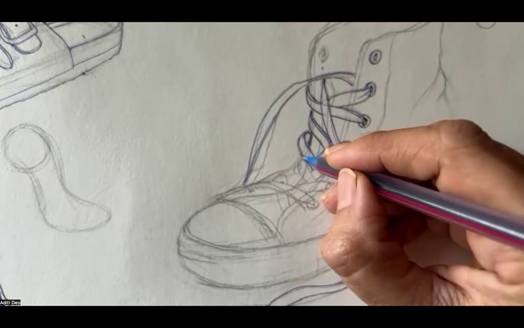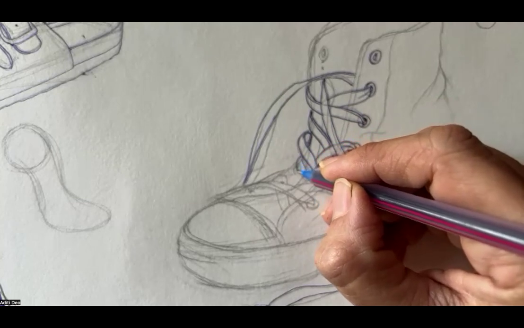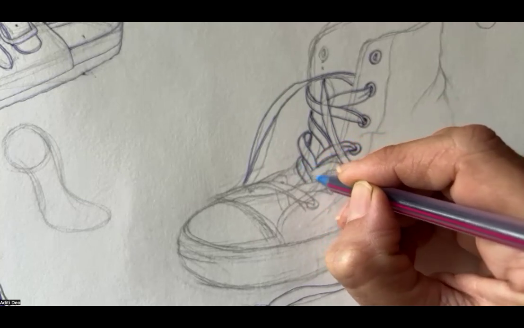Wherever you see a double line for the edge of your object, do make that.